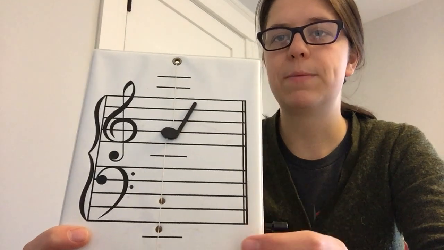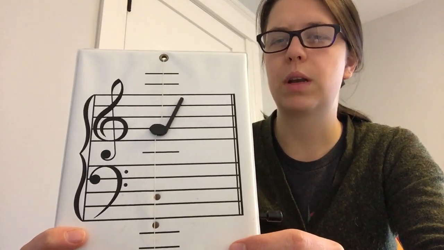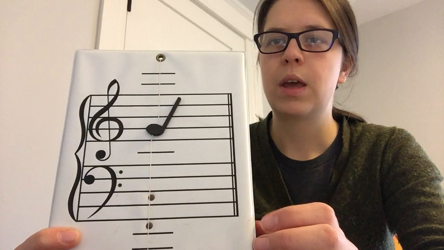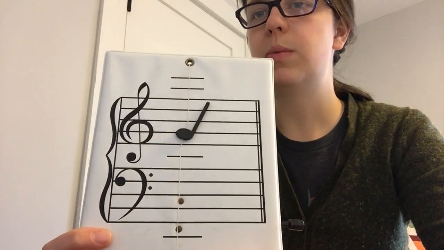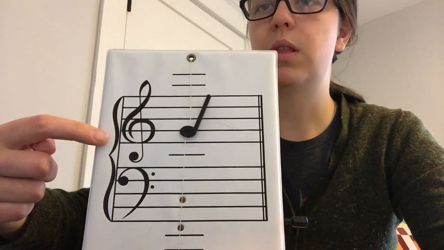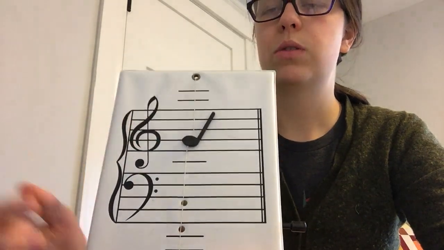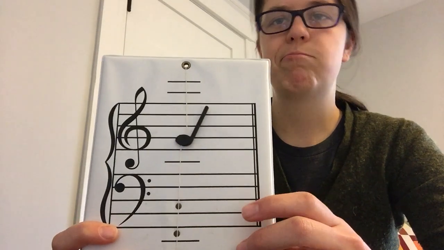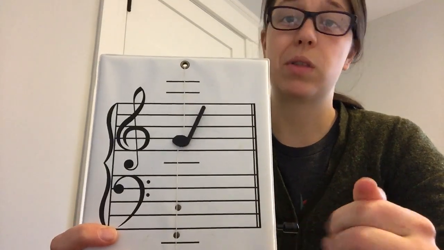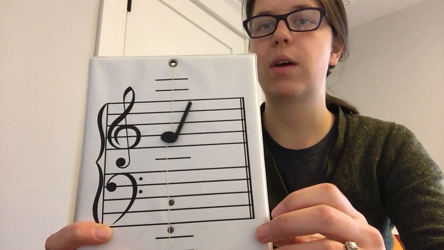Okay, then this one, treble G, is probably the next most popular one. And this one can easily be found by looking for the line going through the spiral of the treble clef. So there's our G. Some people like to call this treble G. That works as well. Or you can think of it as the G in the treble clef. Either way works.